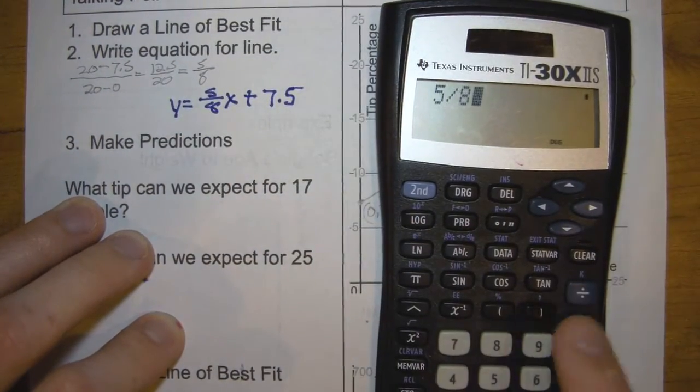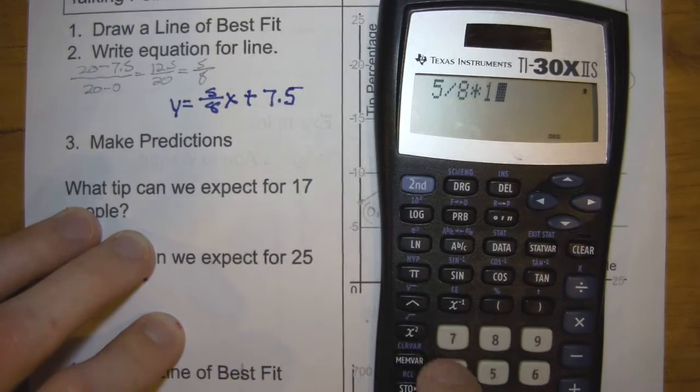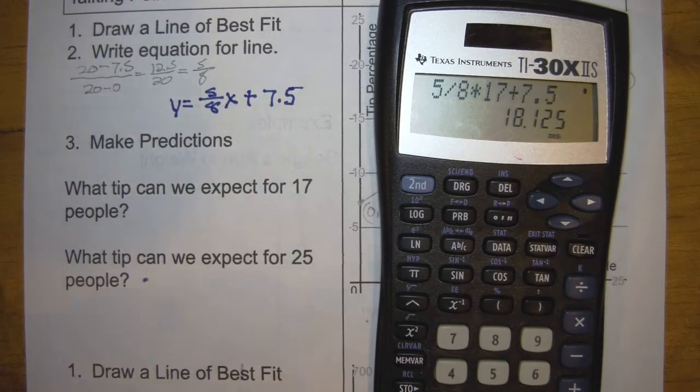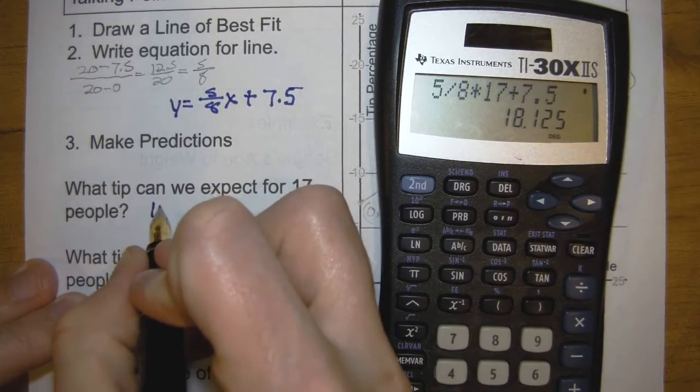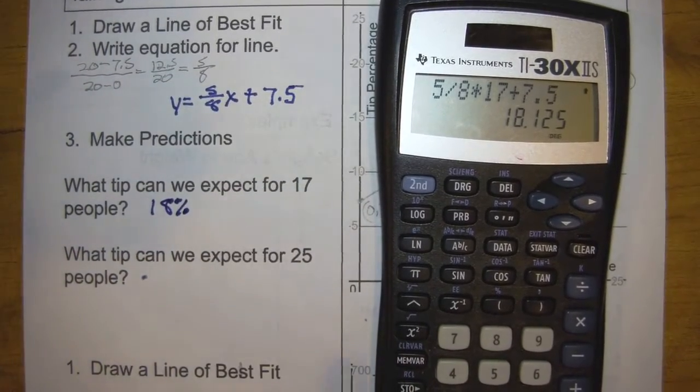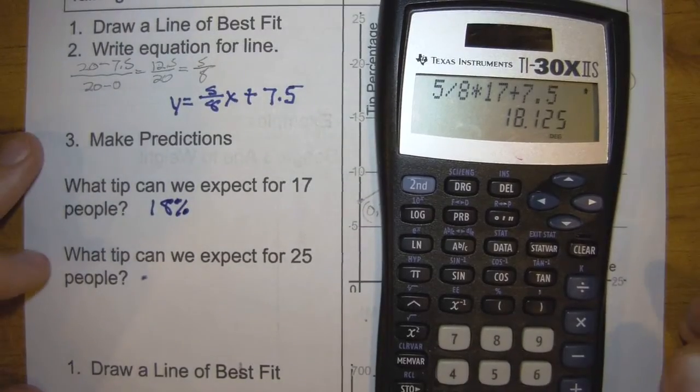We'll take 5 over 8, multiply it by 17, and then add on that 7.5. So add 7.5. Cool. So we've got something that's just a touch over 18%, roughly 18 and an eighth. So we'll call it 18%. So we could expect a tip of about 18%. And I know if you have big parties, a lot of times restaurants will charge you something like 15, 17, 18% right up front without even asking you. They'll just go ahead and charge it. So yeah, that seems to be moderately accurate. It seems reasonable given the situation.